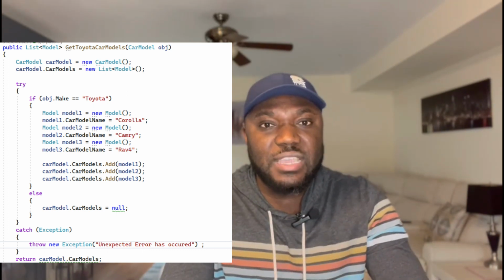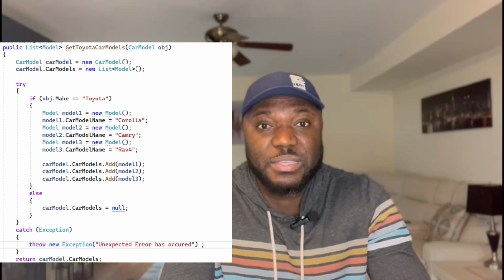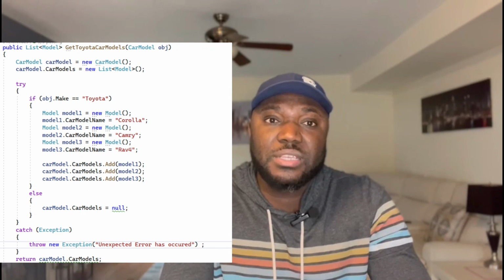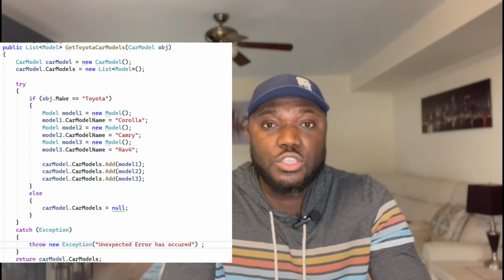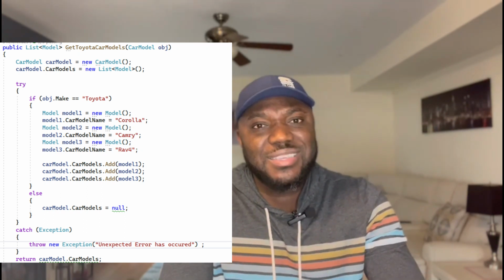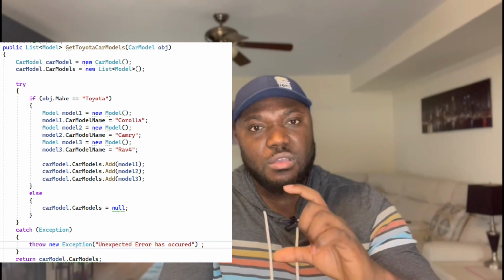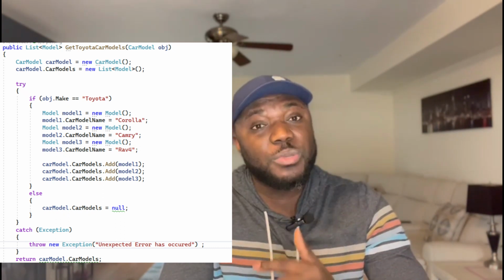You can see that this catch block handles an exception, an unexpected error. So we're going to return a message that says an unexpected error occurred, just to tell the user that something went wrong while we were trying to get you the models. So these are the units, or the pieces of blocks, that we'll be testing.